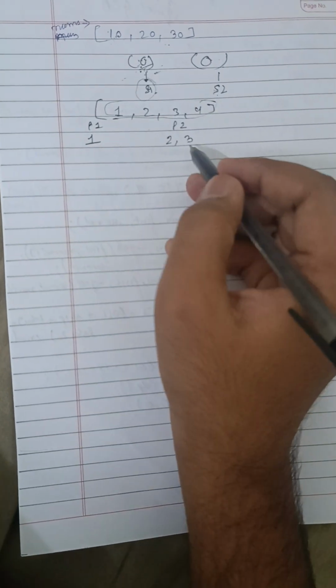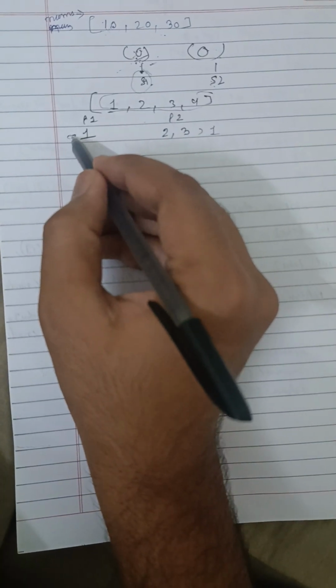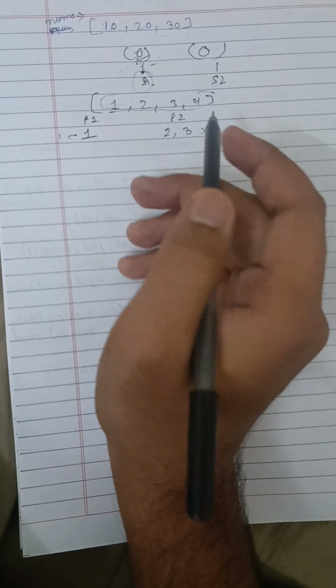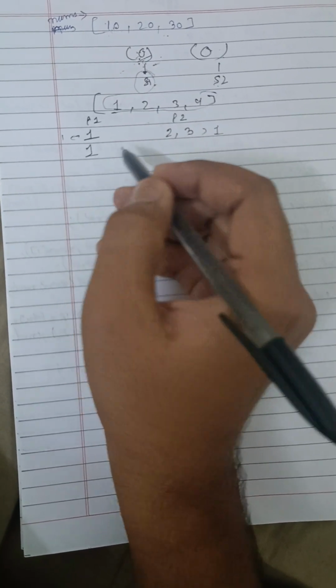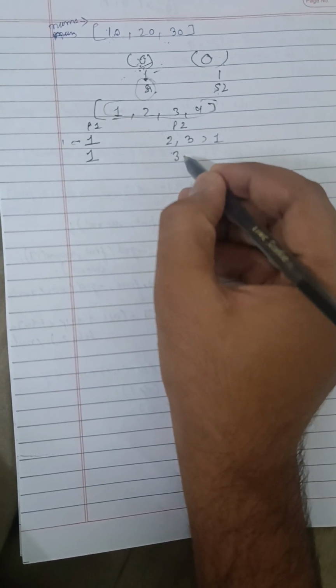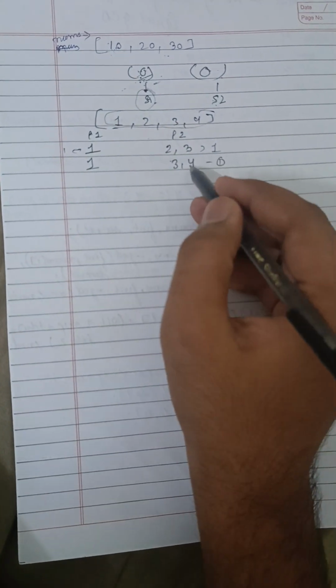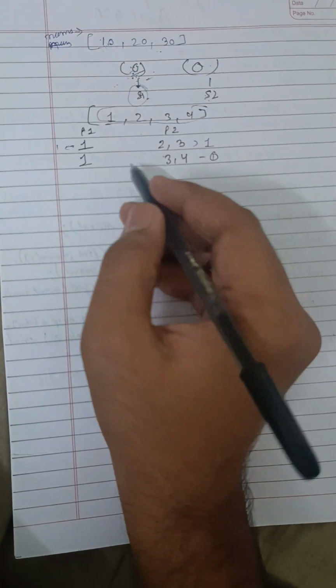What do you say? Here the GCD is 1, and here the GCD is also 1, so it is a valid output, right? Second, I am putting 1 here only, and here 3 comma 4. This is also an answer, because both have GCD equal to 1.